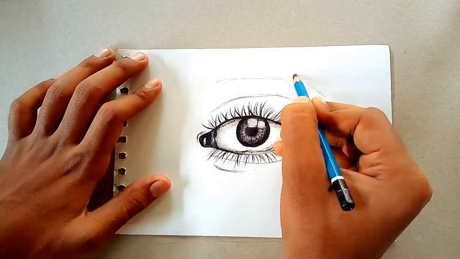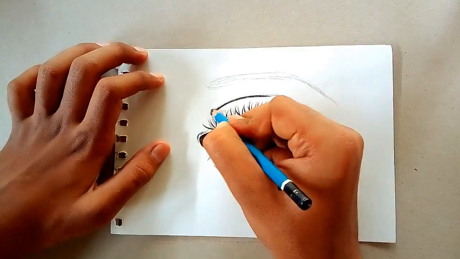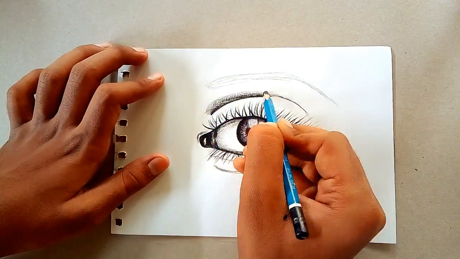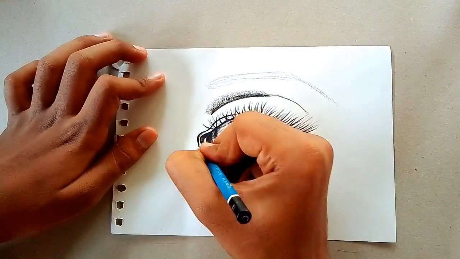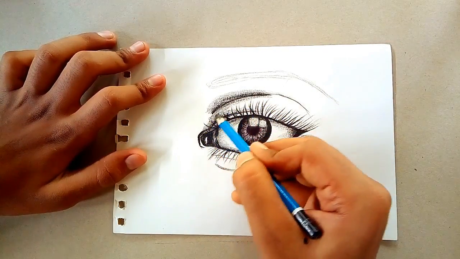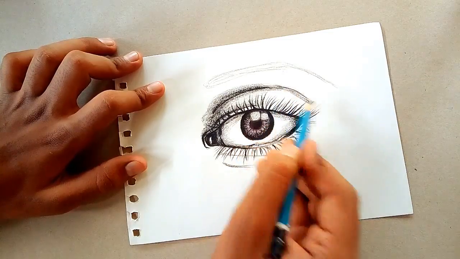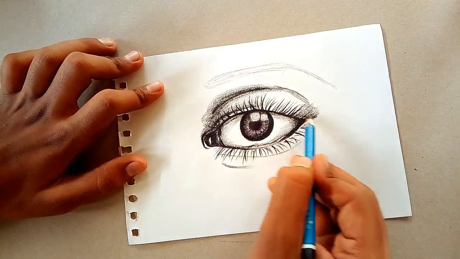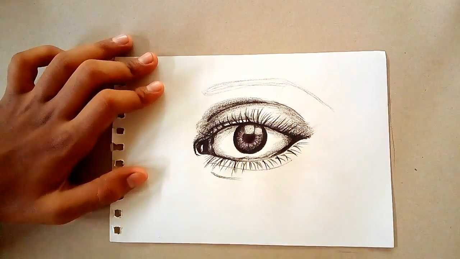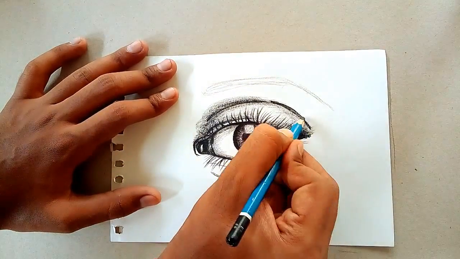And I have to create light and shadow effect on this eye. Here we go with darkening these parts.